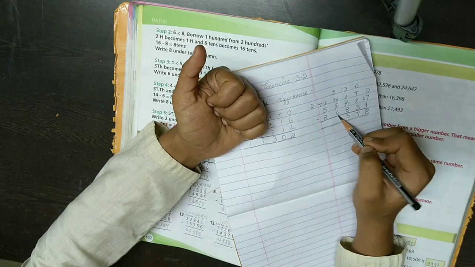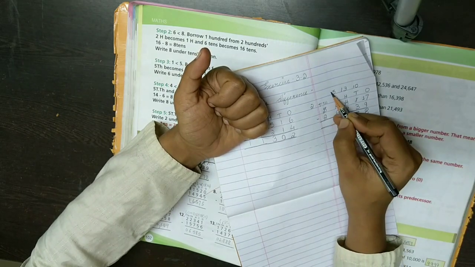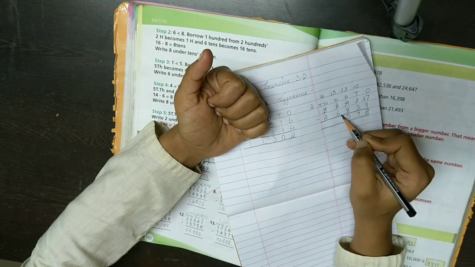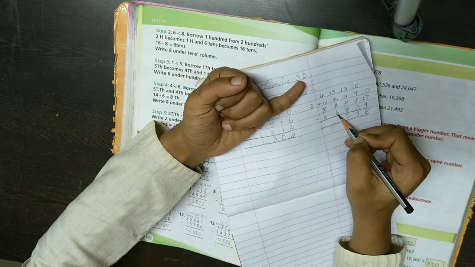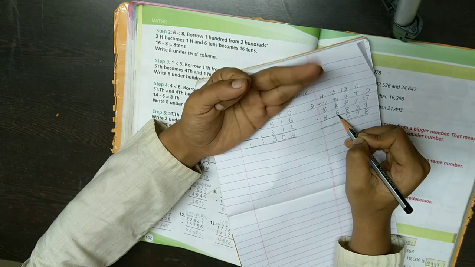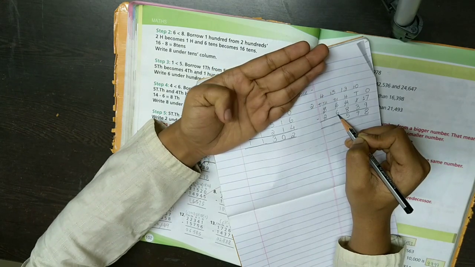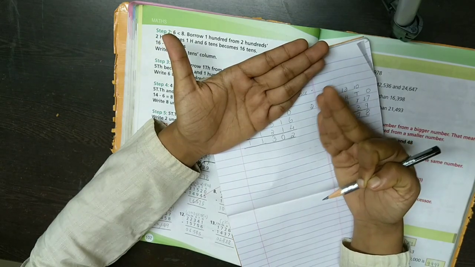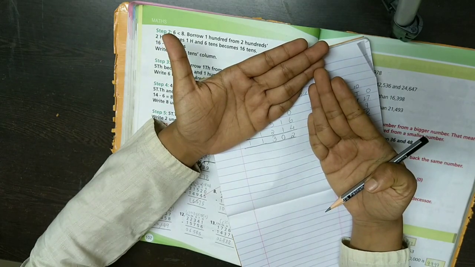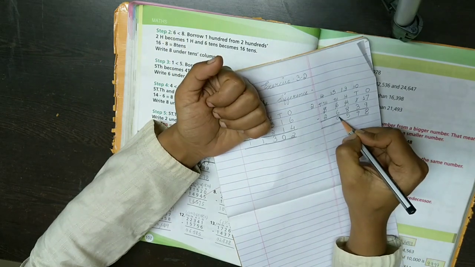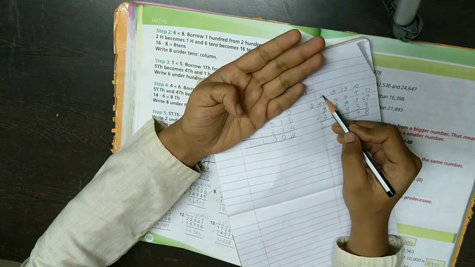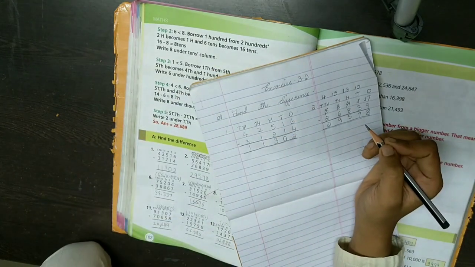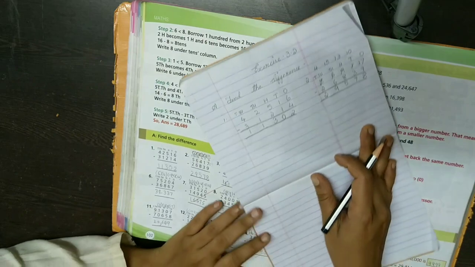Again 5 is smaller than 6. So borrow. So this 5 becomes 4. Now after 6, 7, 8, 9, 10, 11, 12, 13, 14, 15. The answer is 9. Now you can open 4, close 2. Answer is 2. Okay children, now let's go for the next sum.